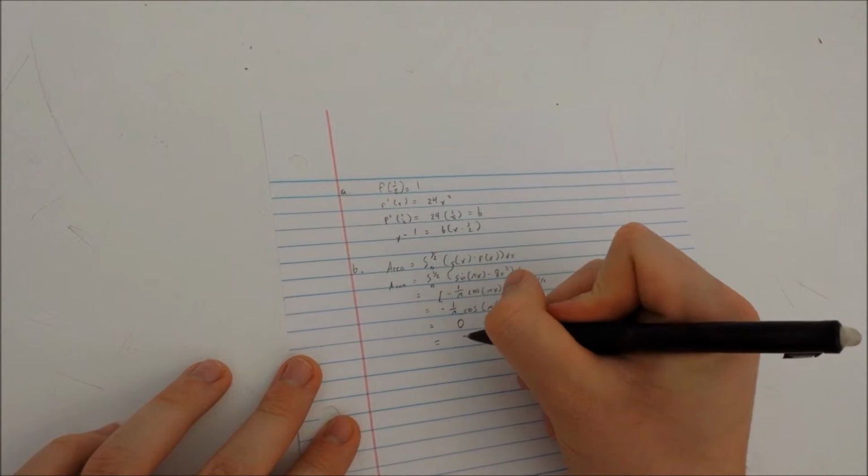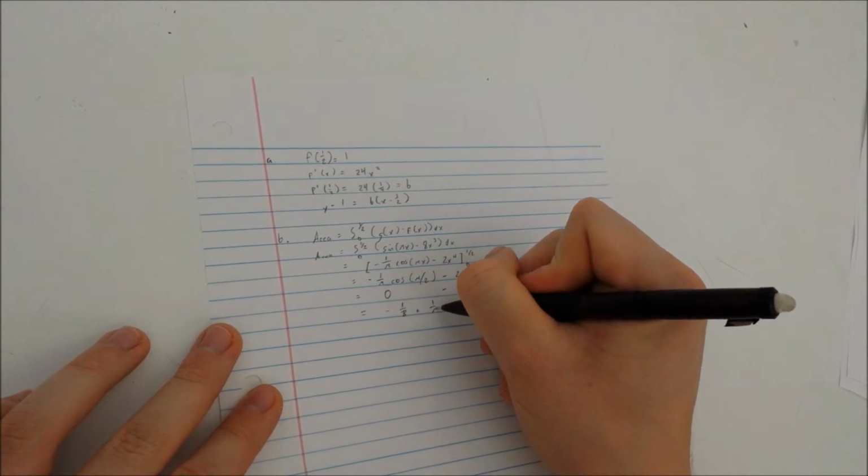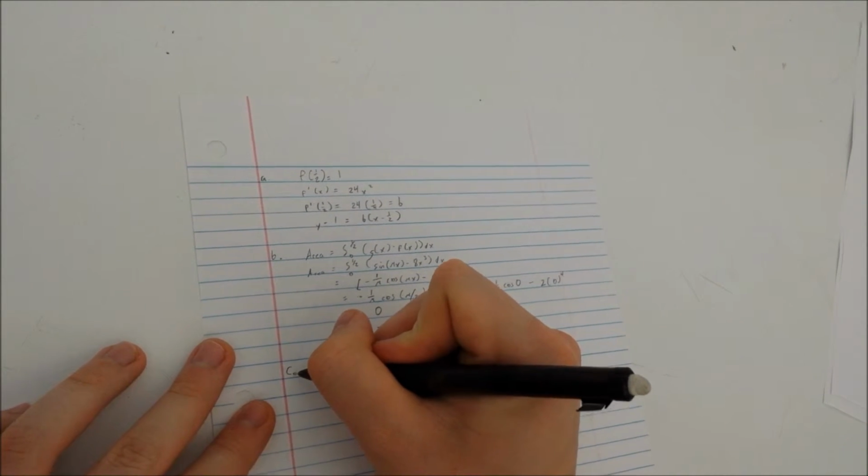When you solve for that, you get negative 1/8 plus 1 over pi. And that is your answer.